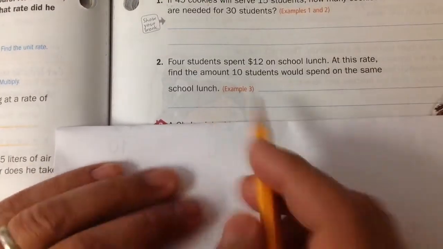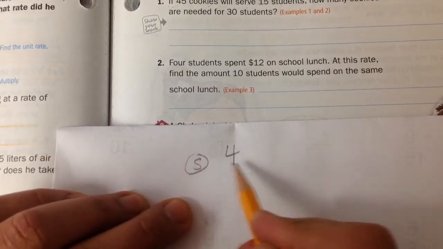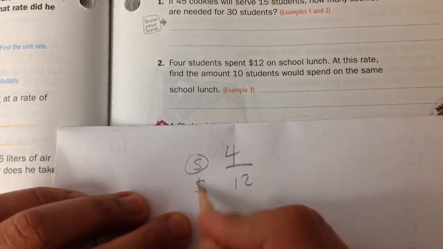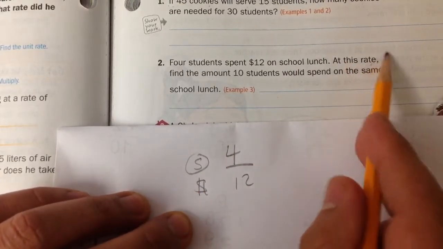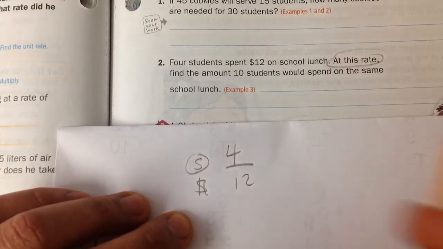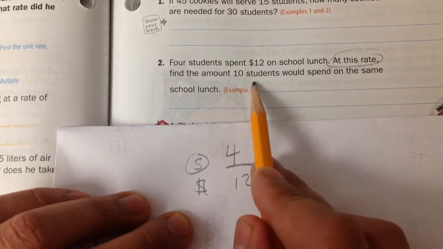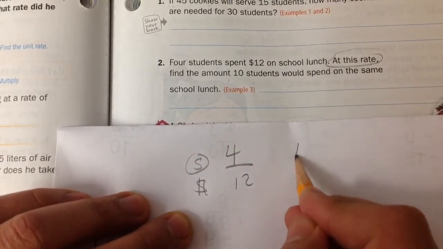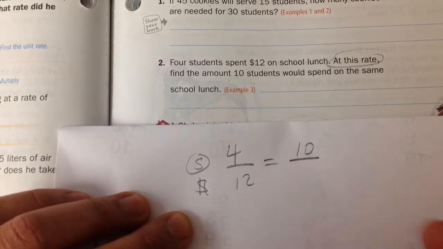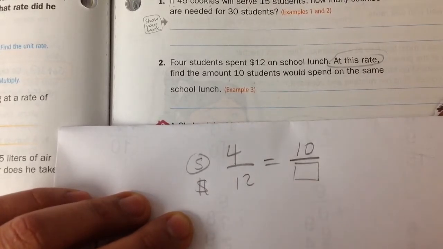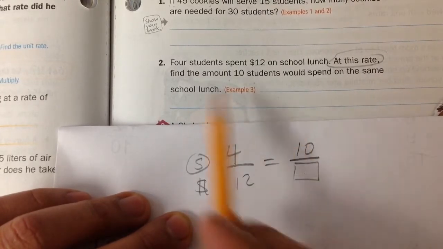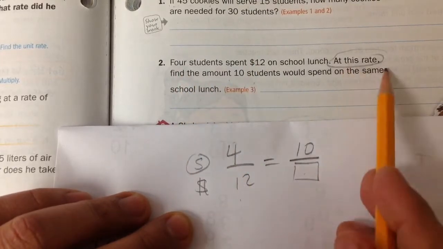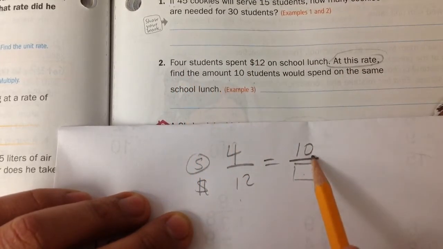Four students, so here's S for students, spent $12 on school lunch. At this rate, so they're saying that the rate's going to continue, find the amount for 10 students. So here we have 10, and this is the amount we don't know. So if there's 10 students, what will it cost? Four students, it's $12. At this rate, find the amount for 10 students.